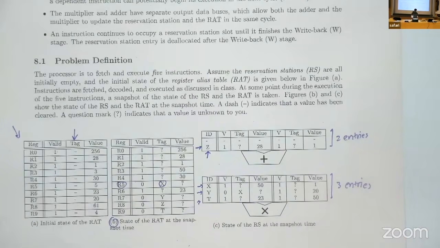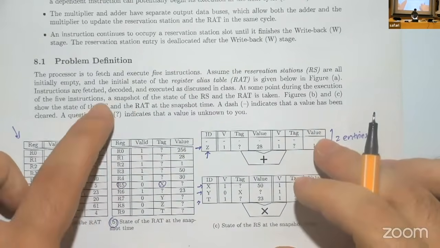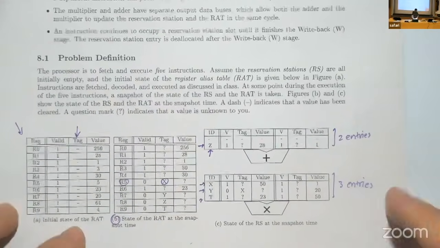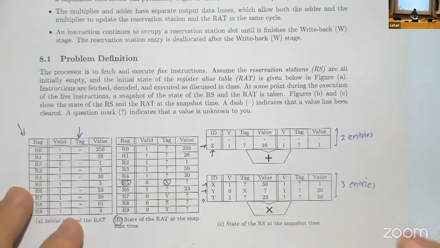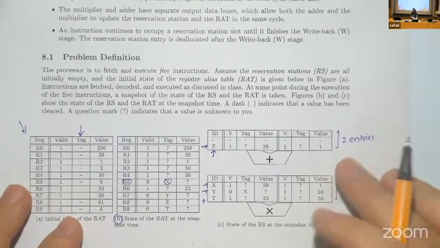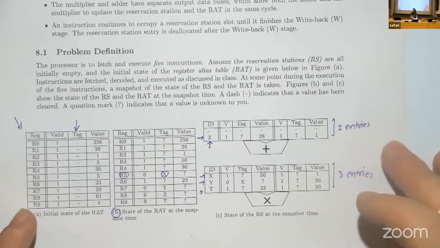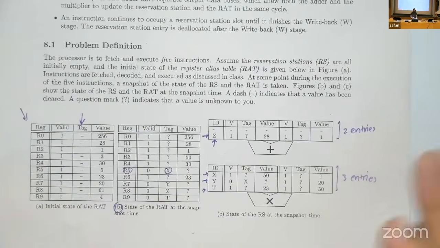Figures B and C show the state of the RS and the RAT at the snapshot time. A question mark indicates that the value is unknown to you. A question mark doesn't mean that there's no value. It means that you just don't know it and you don't care about it, right? Don't confuse yourself with that. So let's see the questions.